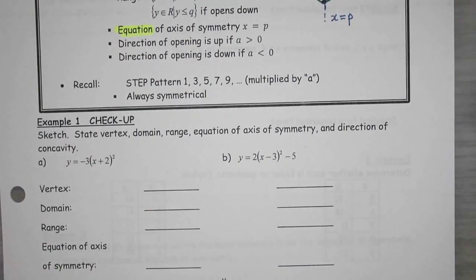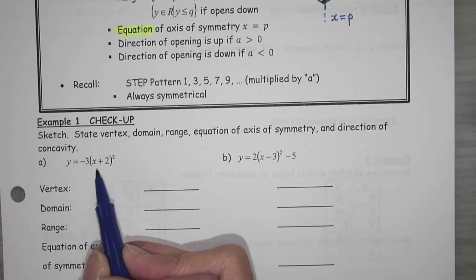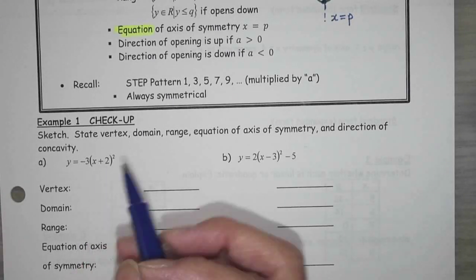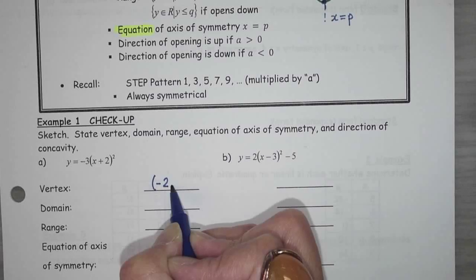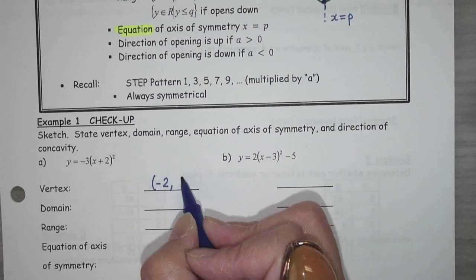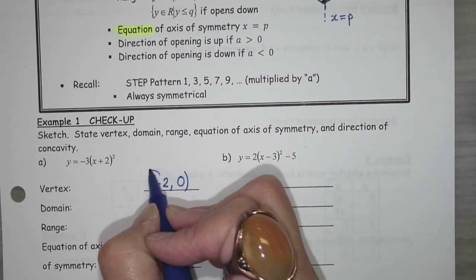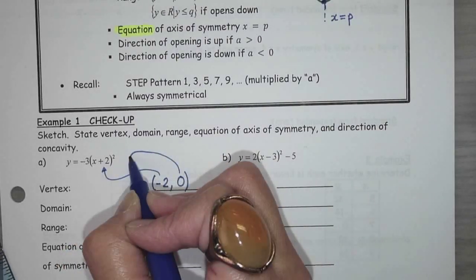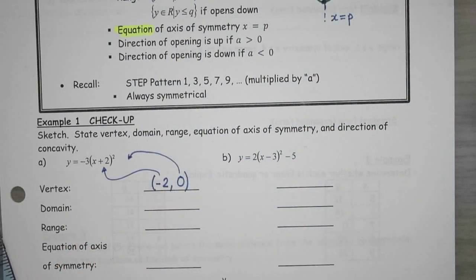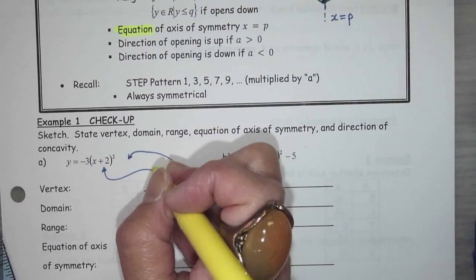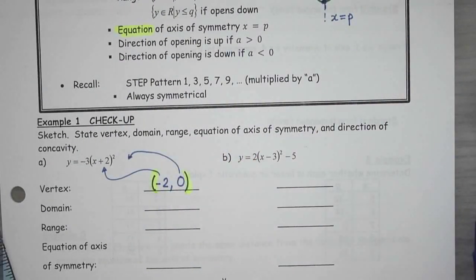Now let's do our little checkup, which is to state the vertex. From here, it's going to be -2, and then since there's no number here, 0. The -2 comes from here, it's always opposite, and the 0 because there's no number after. Make sure you put the bracket on. I'm not going to accept anything sloppy. If you don't put the bracket on, it's not a coordinate, it's just a list of numbers. So we want the bracket to say it's a coordinate.